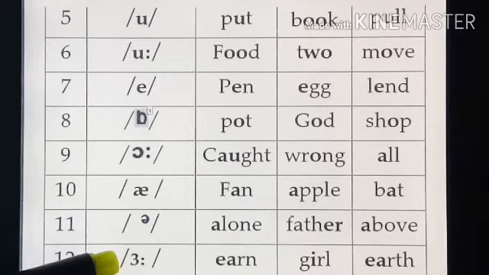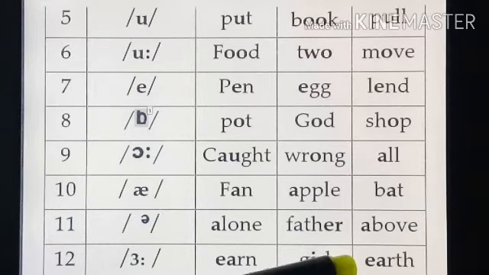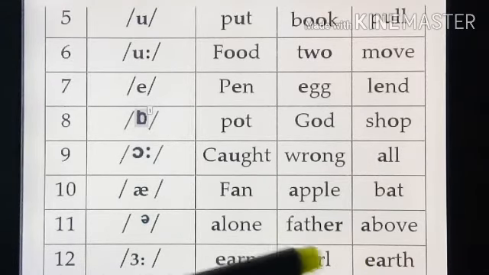Reduce the previous sound and this sound comes: E-A-R-N, earn, G-I-R-L, girl, E-A-R-T-H, earth. Earn, girl, earth.